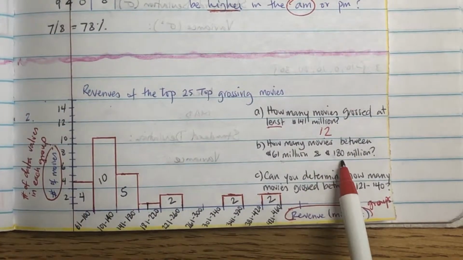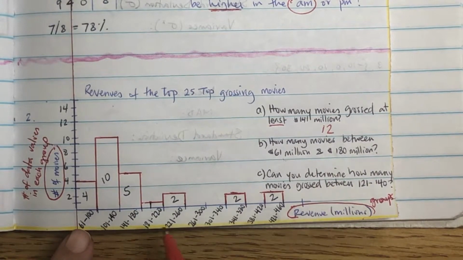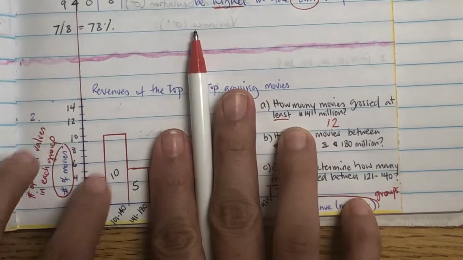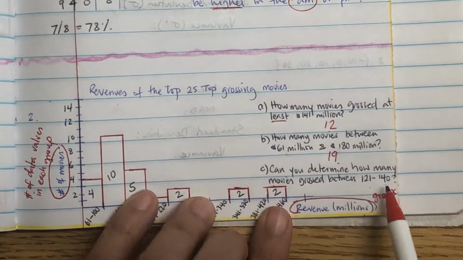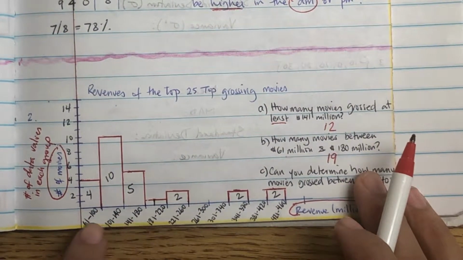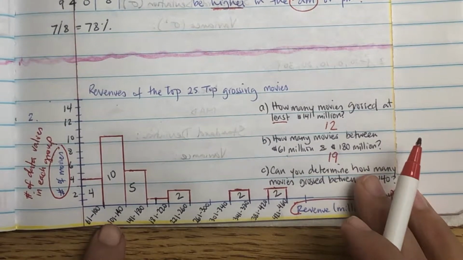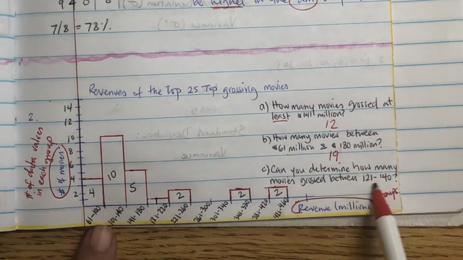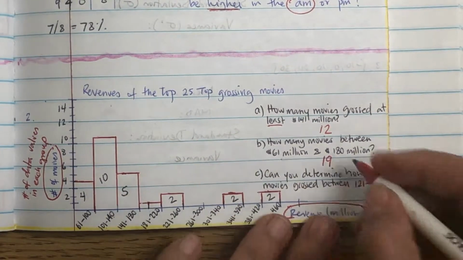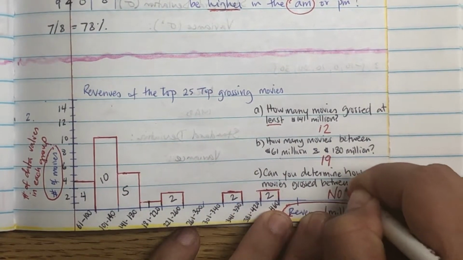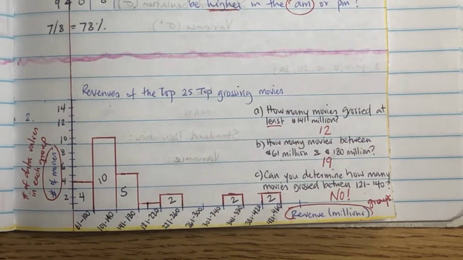How many movies between 61 and 180? So find 61 and then 180 is right there. So all of those numbers, add those up. It's going to be 19. Can you determine how many movies gross between 121 and 140? If I go to where 121 is, that interval starts at 101. So I don't know exactly how many were between 101 and 121. So I can't tell how many gross between 121 and 140 because my interval is bigger than that.